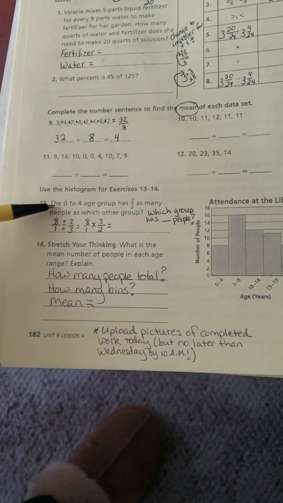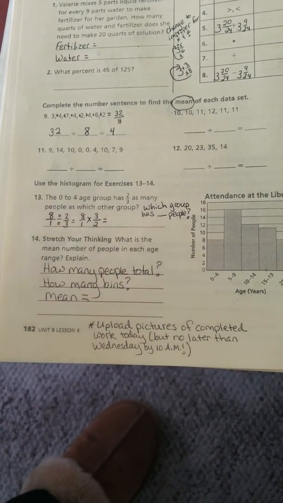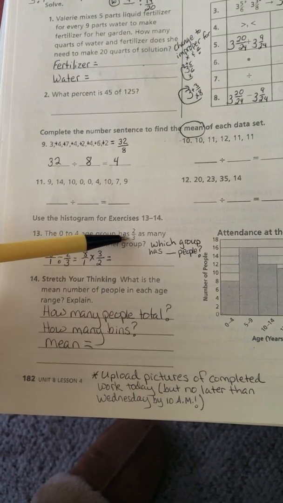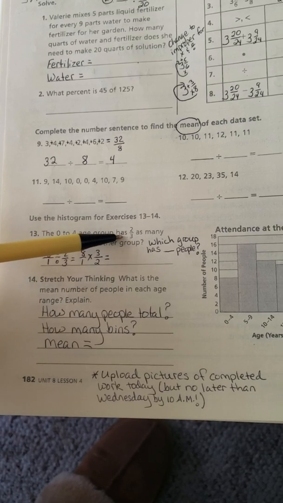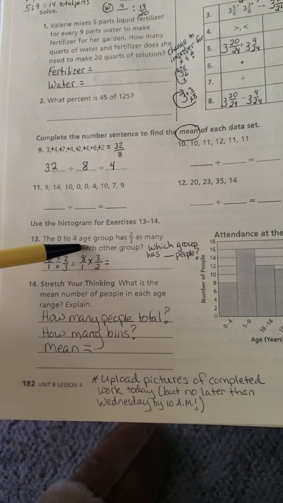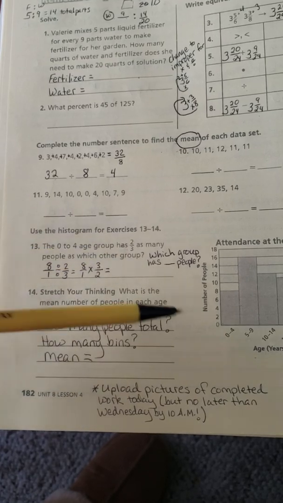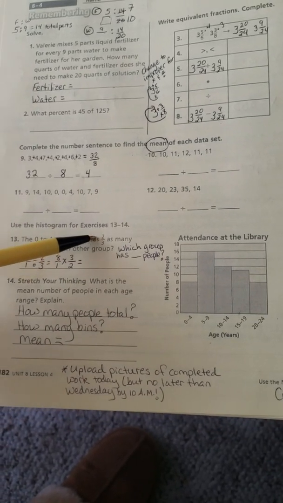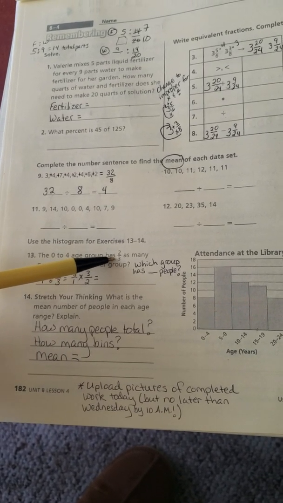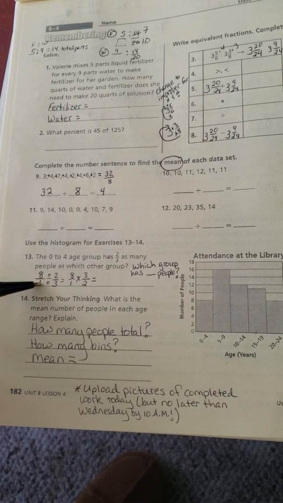In the age group 0 to 4, they have 2/3 as many people as which other group? Now to help you out with that, remember, 2/3 is not a whole number. 2/3 is less than 1, right? So we know the 0 to 4 is the smaller number here. We need our answer to be a larger number. And I know when I'm multiplying fractions, if I were to multiply 8 times 2/3, my answer would be less than 8. I need it to be greater than 8. So I know I'm not multiplying, I am dividing. To make 8 a fraction, I simply put it over 1, divide it by 2/3.